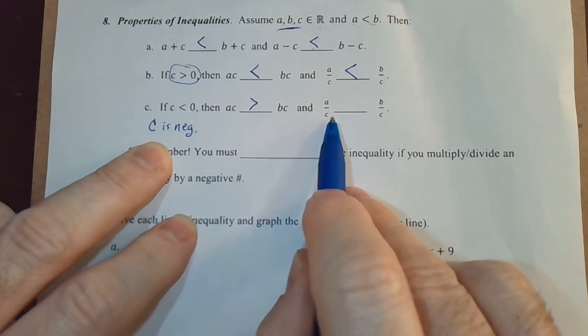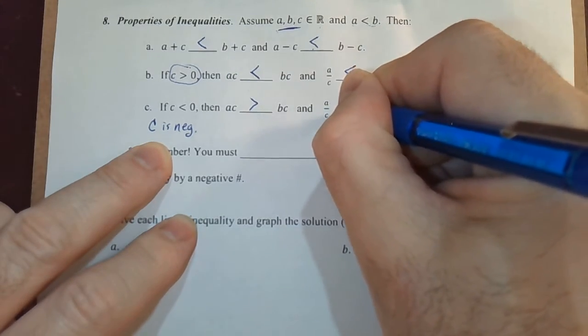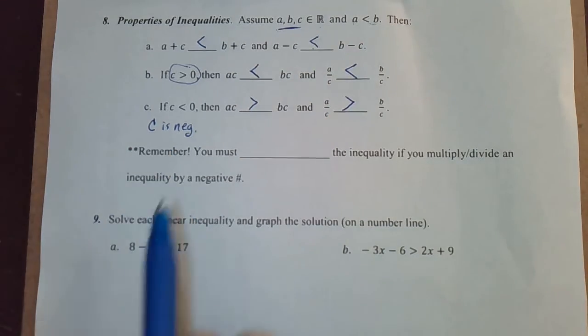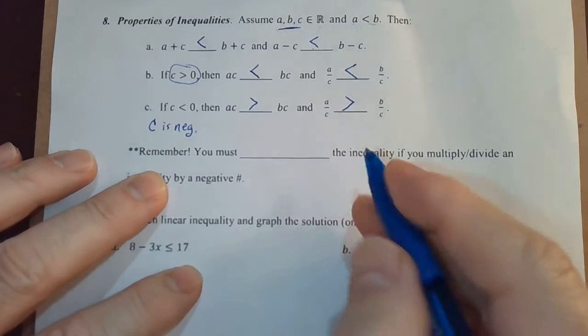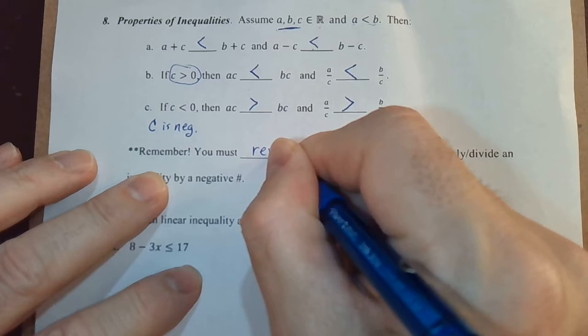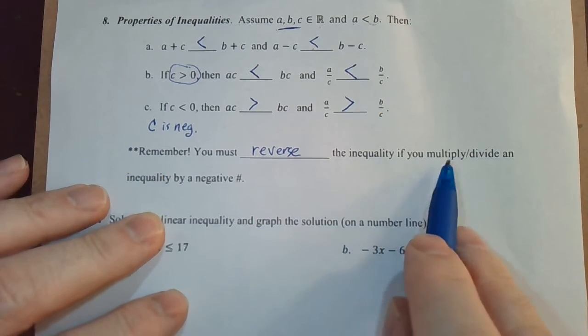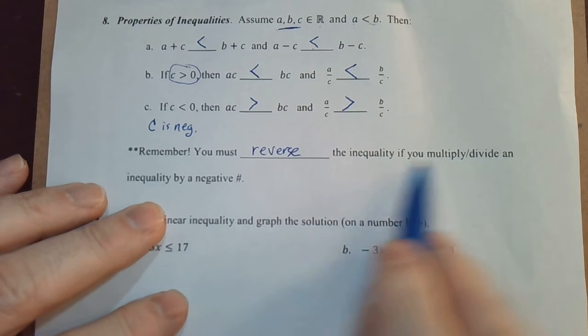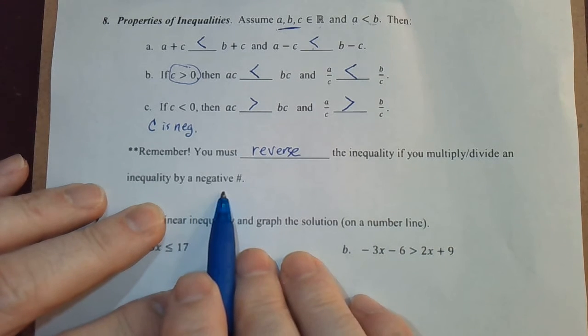And same thing when you divide A and B by a negative number. So here's the caution that you need to memorize. Just remember, you must reverse the inequality when you multiply or divide the inequality by a negative number. Don't forget that.